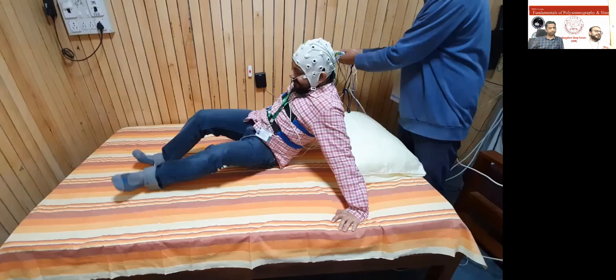Also, the cables should be loose enough to allow for movement. It should not be that when the subject turns and moves, the cable just plugs out and comes out. All these things are taken care of at the level of the experimentation, the placing of electrodes itself.